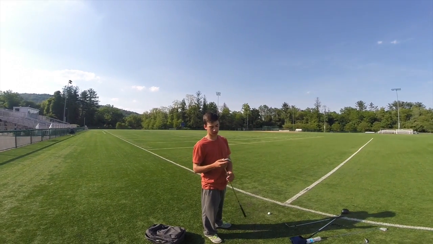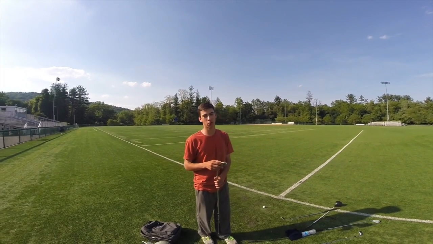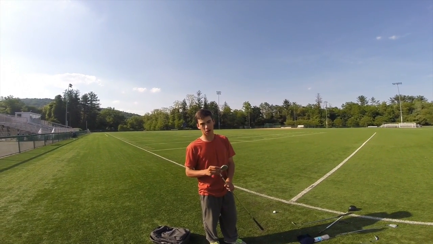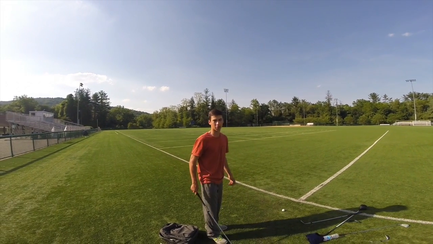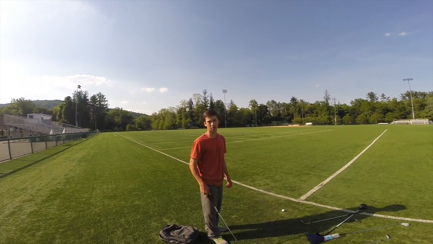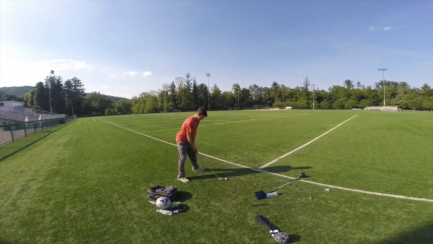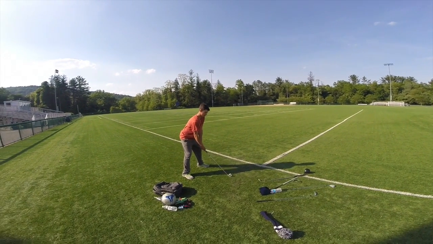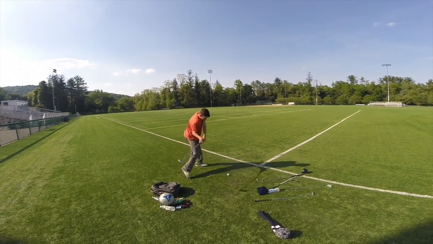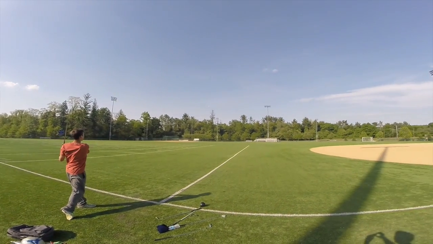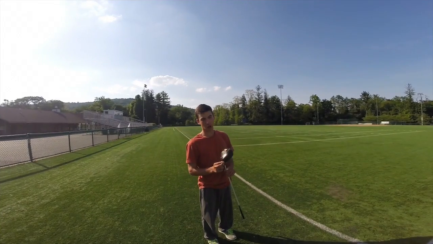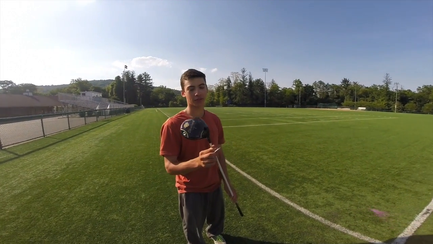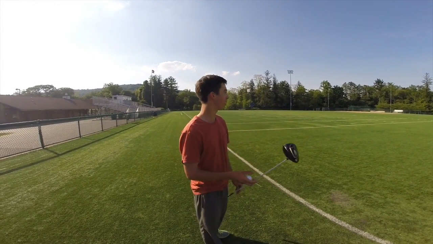So now I'm going to hit the 7 iron, which is a 45 degree loft. So it's going to go farther, and it's going to still have a high trajectory, but it's going to take longer to get to the highest point. That's a stroke. This is a low loft. This is a 10.5 degree driver, so it goes far.